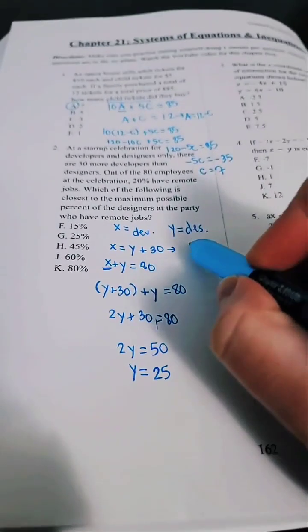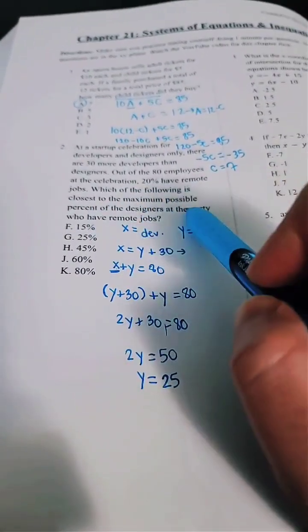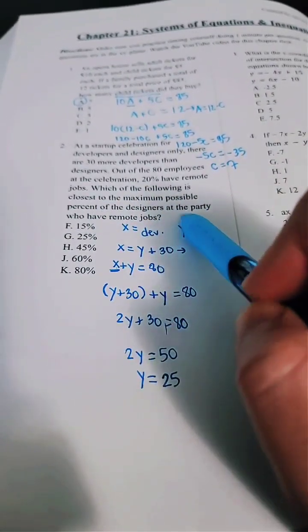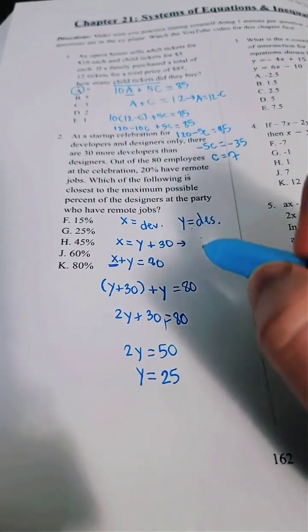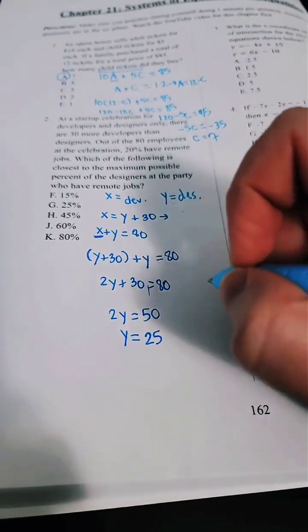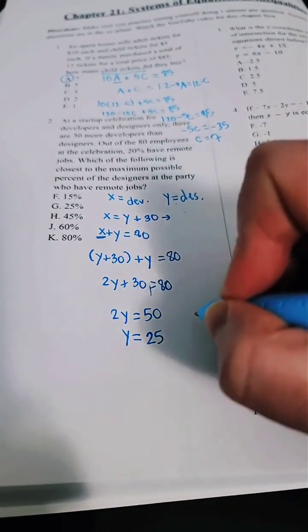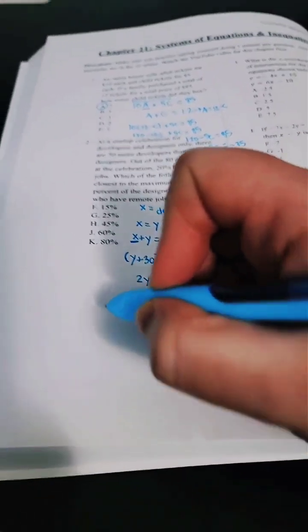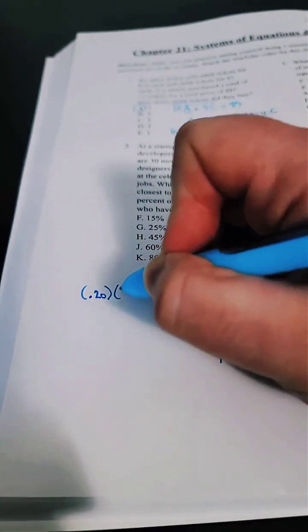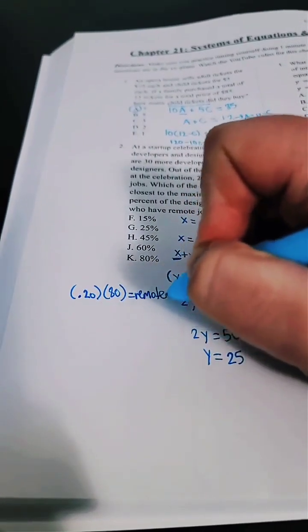So remember, Y is the number of designers at this party, and we want to know which of the following is the closest to the maximum possible percent of designers at the party who have remote jobs. So if there's 25 designers at the party, the max could be that all the people who have remote jobs are designers. So we could say that we're going to do 20% of the 80 employees have the remote jobs.